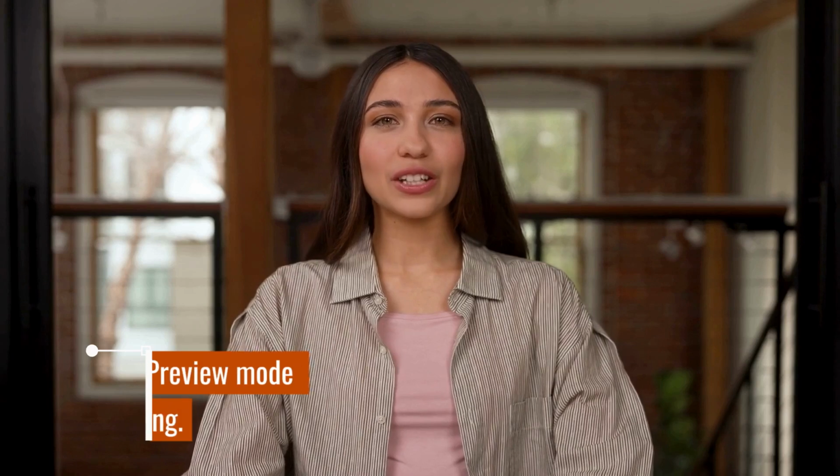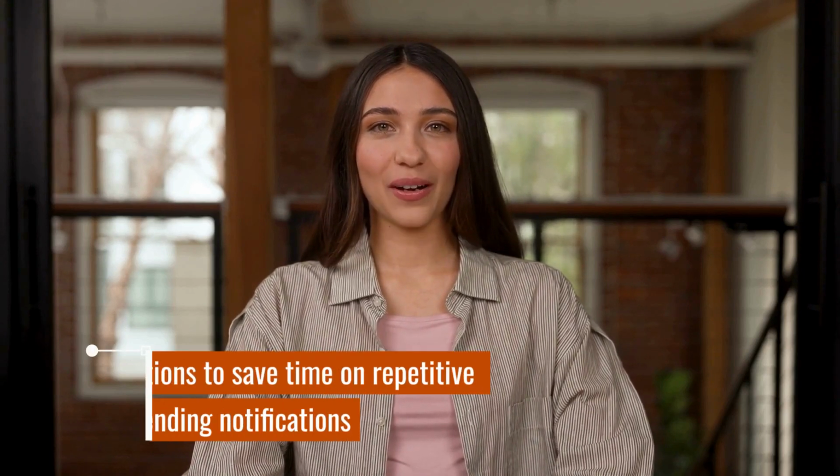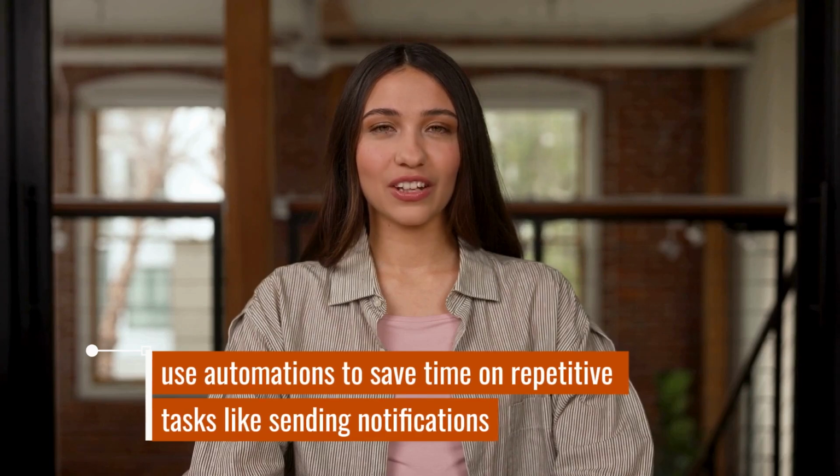Fourth, always test in preview mode before publishing. Fifth, use automations to save time on repetitive tasks like sending notifications.